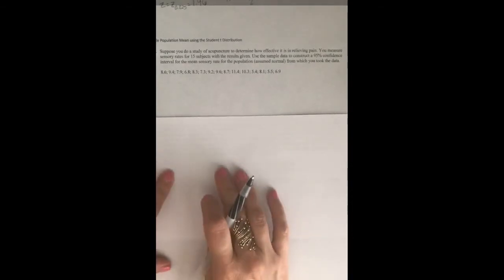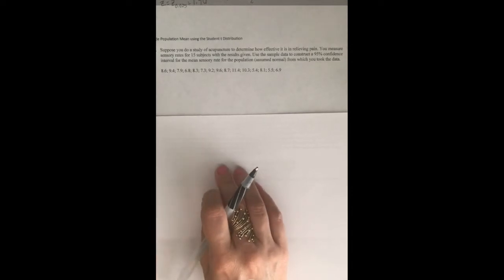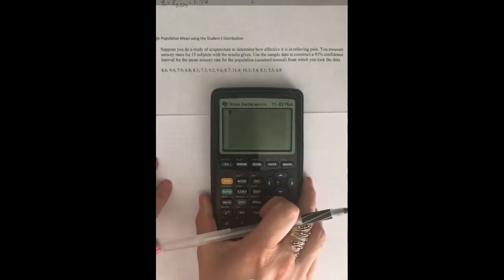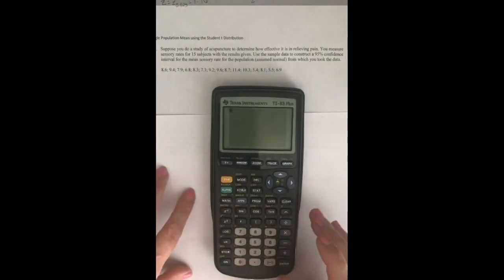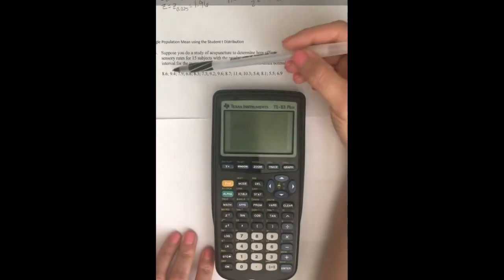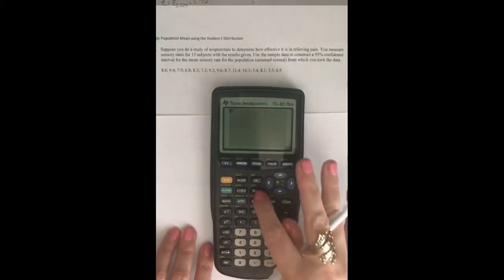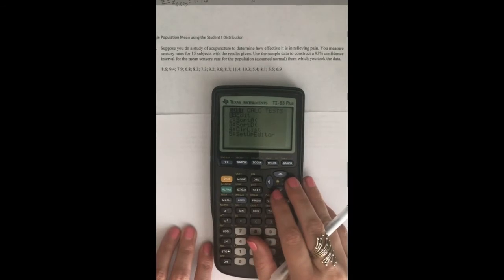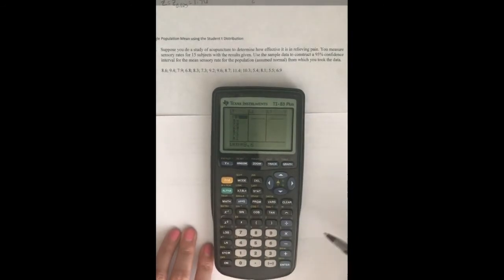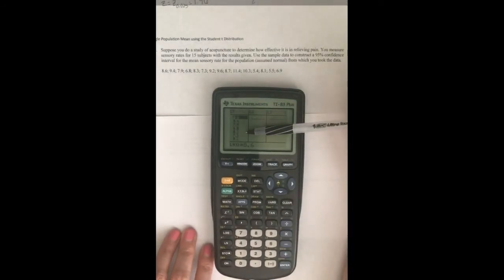The first thing that we want to do is to grab our calculators. So we could do this all by hand, but what we're going to do is put it into our calculators and use our resources. So the first thing that you need to do is enter all of this data into a list. And to do that, we go to Stat, and we go to Edit. So I've already entered in all 15 of these in L1.